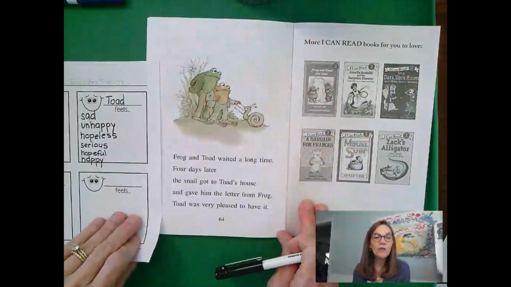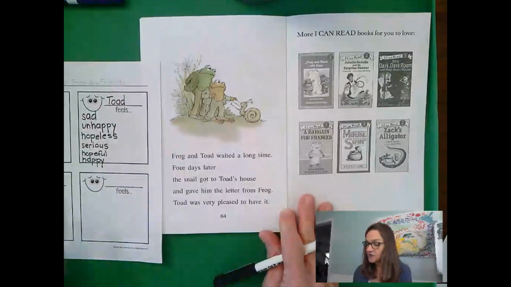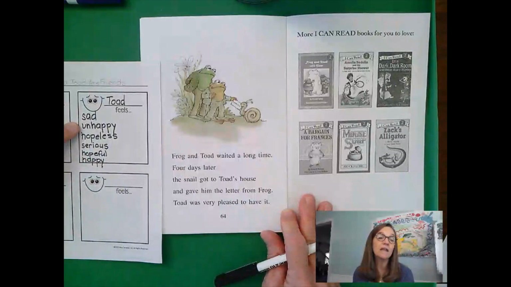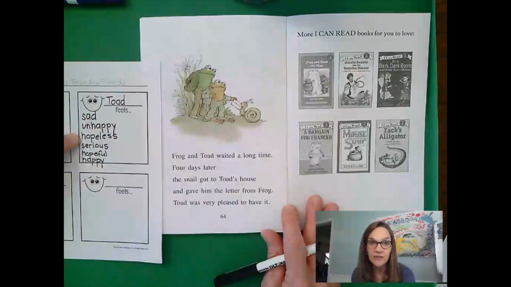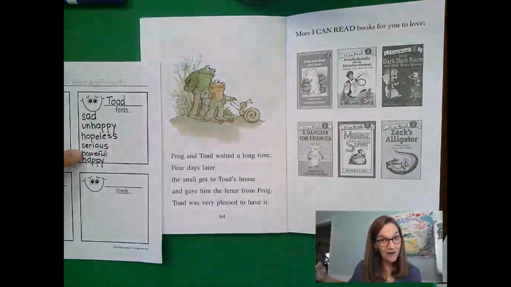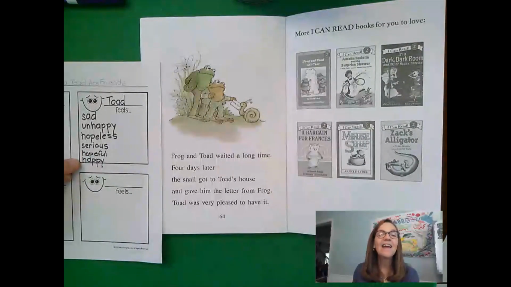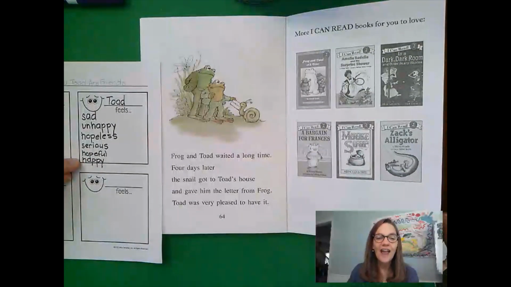Is Toad a grumpy old toad? No, not that we know of. We just know that at the beginning of the story, he's sad and he's unhappy. He feels hopeless because he never gets any mail. He tells Frog that he should feel serious and not silly. He's hopeful then. That's where his feelings change. He's hopeful because he thinks he knows, he's been told he's going to get mail. And then finally, he and Frog together are happy because the snail brought the mail.